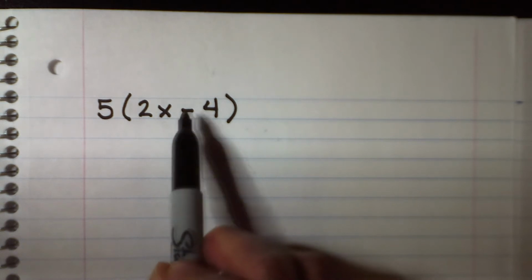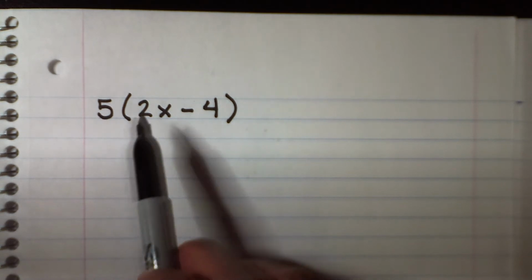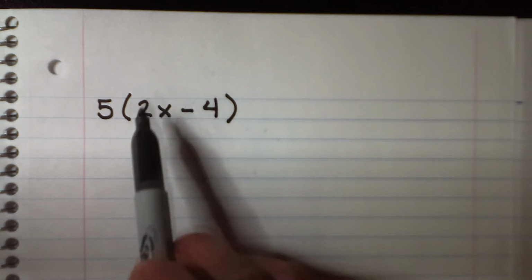Okay, so the last example that I want to give you is a little different because I have a subtraction sign inside my parentheses, not an addition sign. So I'm actually going to show you how to deal with this two different ways. Right now I need to recognize that this says 5 times the quantity of 2x minus 4. I want to multiply all of the terms inside my parentheses by 5.